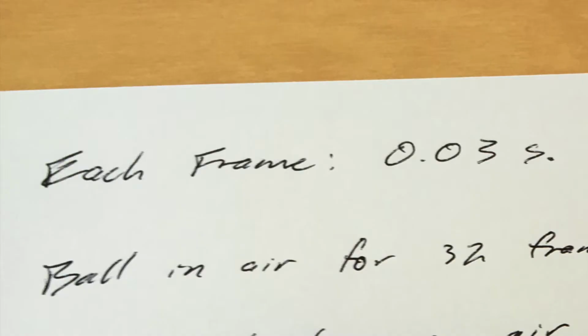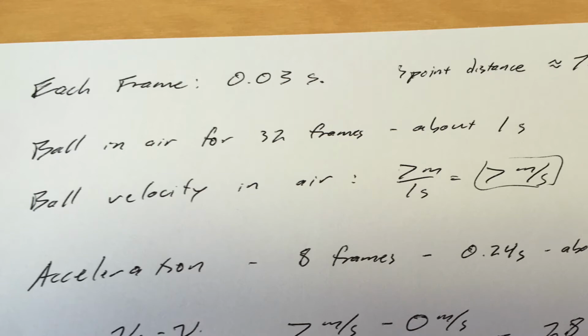So that's 1 second divided up into 30 frames. Each frame is roughly 0.03 seconds. Since this took about 32 frames, I know it's about 1 second, so I'm just going to round it off to 1 second. Again, we're estimating. The ball went about 7 meters in 1 second. So that's my velocity, the final velocity I'm dealing with. So I'm using the frames and the distance that I know to find the velocity.